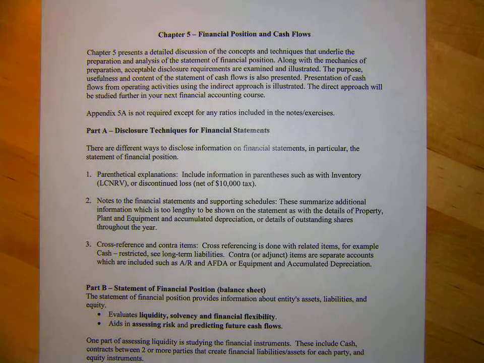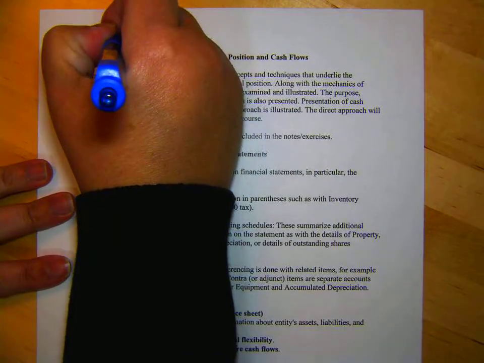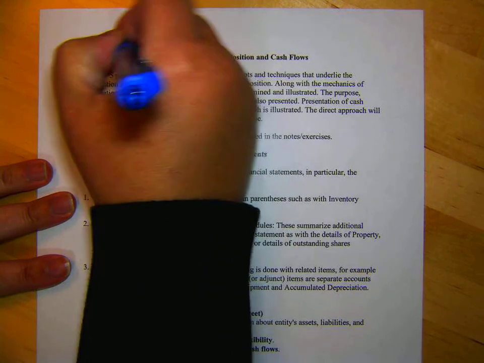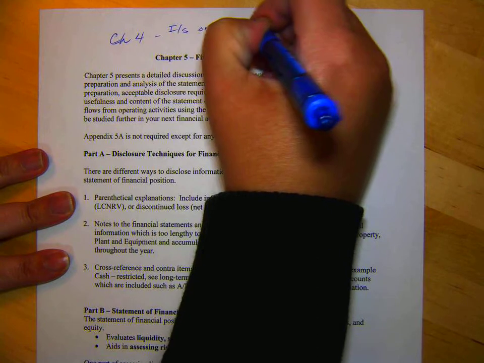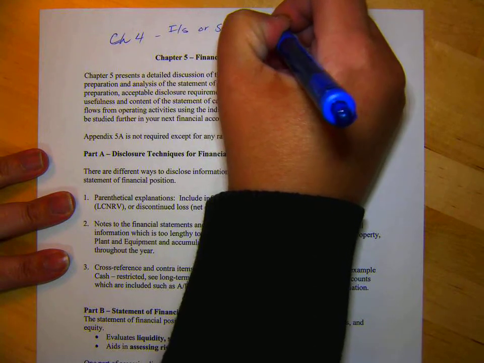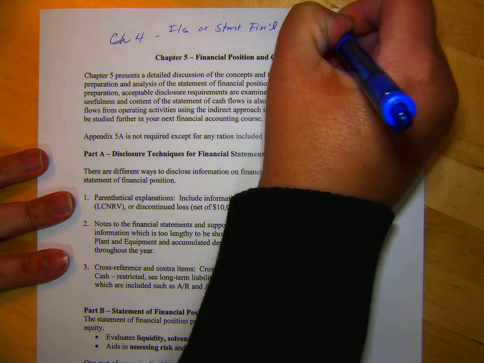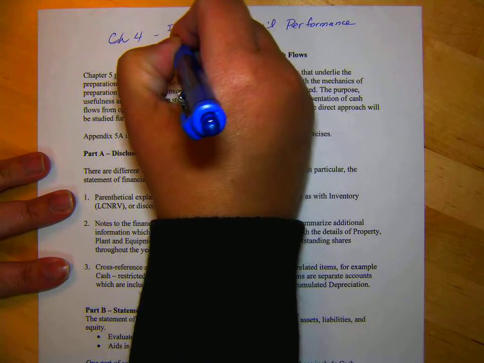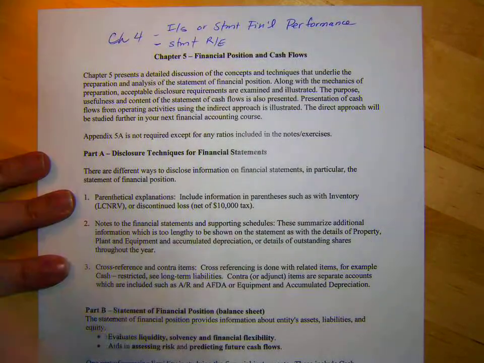Chapter 5. So, in Chapter 4, Statement of Financial Performance, we covered the Statement of Retained Earnings, which is mostly for ASPE, but you will see a lot of analysis of just the Statement of Retained Earnings for IFRS. The last two financial statements.